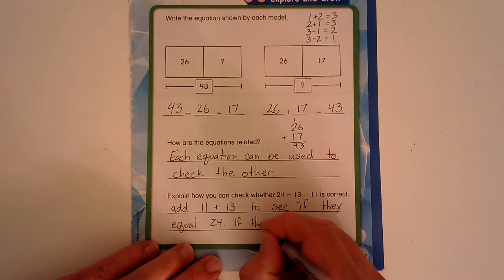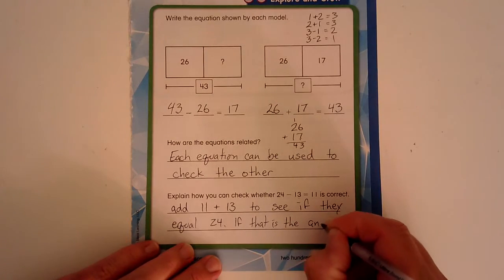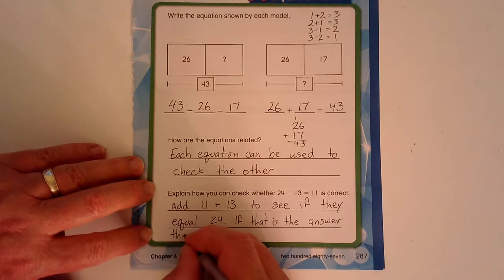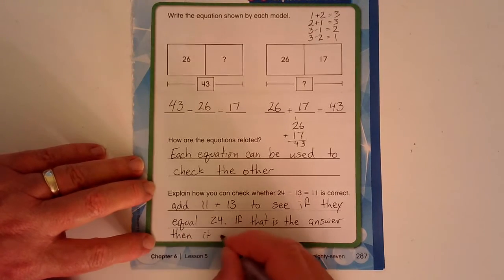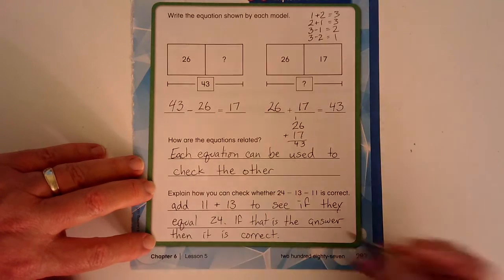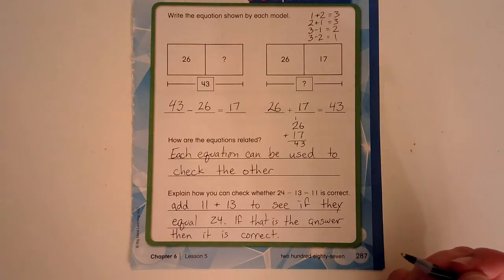If that is the answer, then it is correct. It being 24 minus 13.